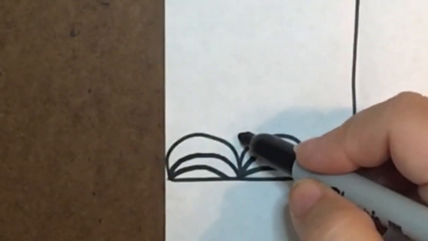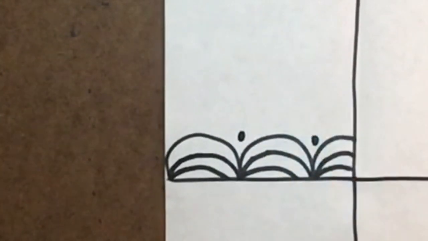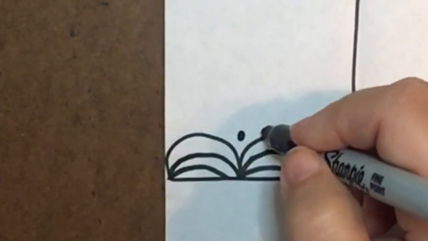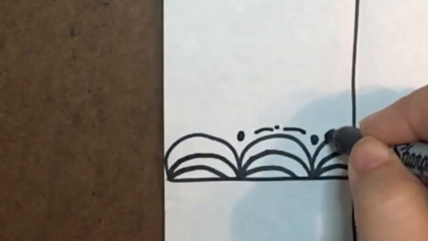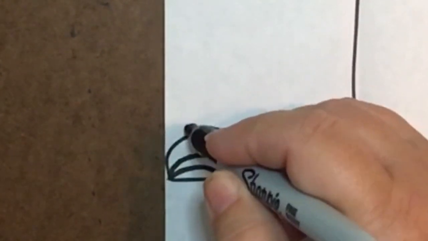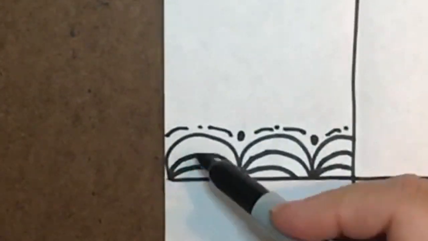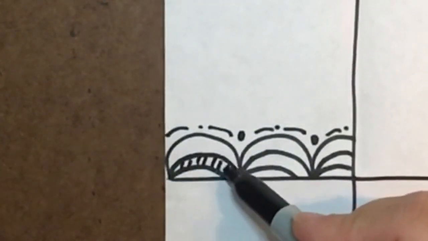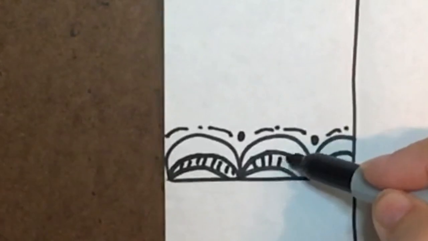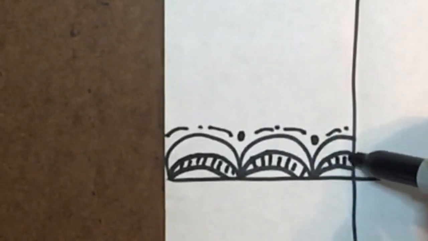Then I added just some interest there. Just always trying to keep that pattern going. And if I wanted to create more of an interest, I could go in the alternating row and add something in there.